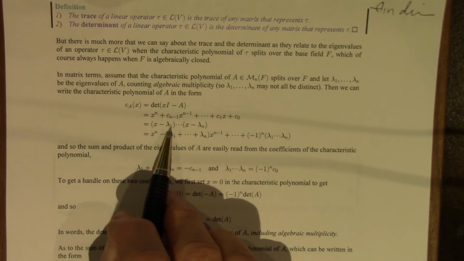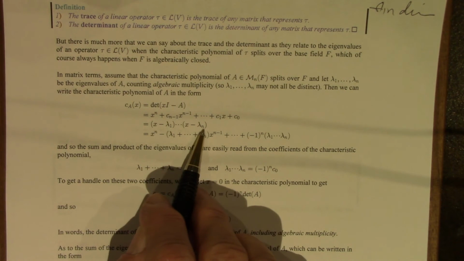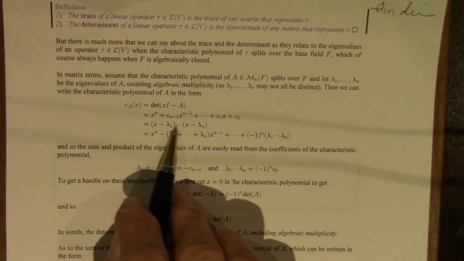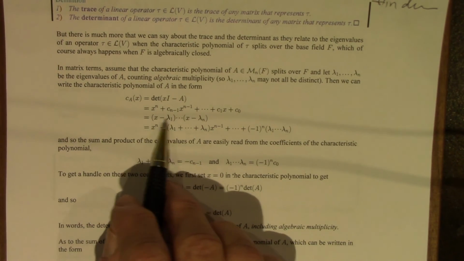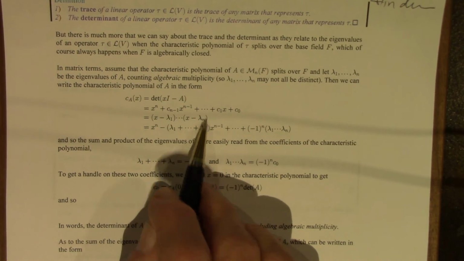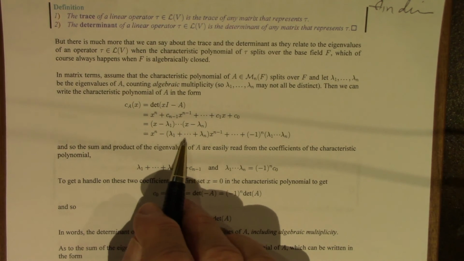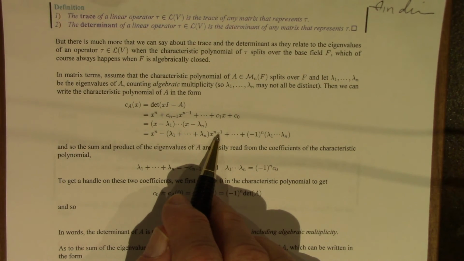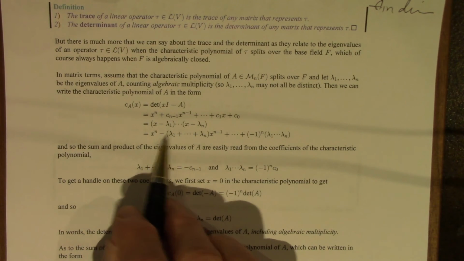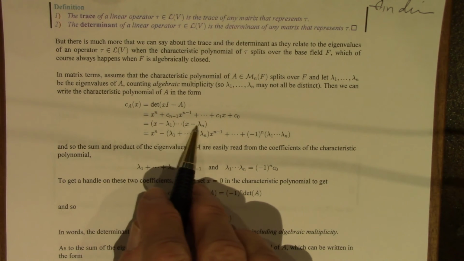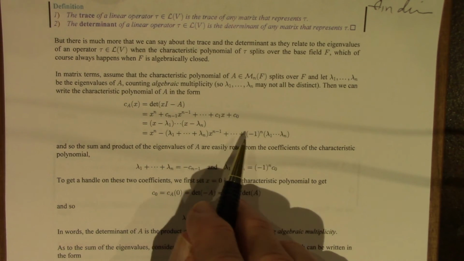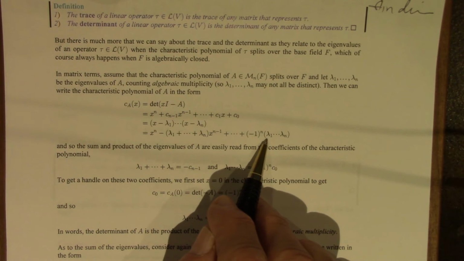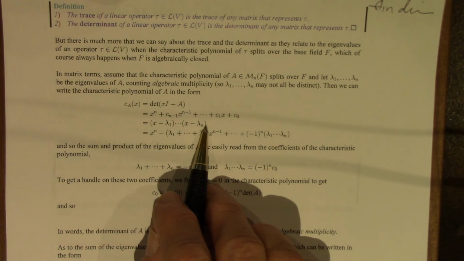Because the characteristic polynomial splits, it's this product of linear factors where these are the eigenvalues, again, counting algebraic multiplicity. And when you recombine these, the coefficient of x to the n minus 1 is simply the negative of the sum of these lambdas. And the constant term is negative 1 to the n times the product of the lambdas.